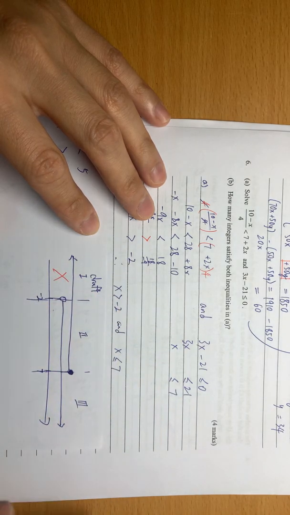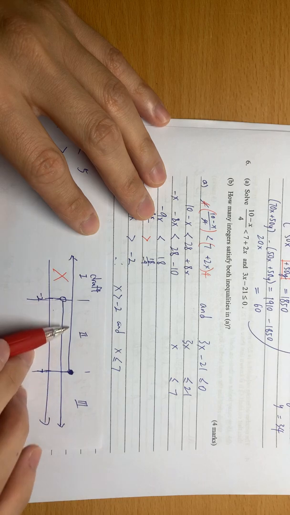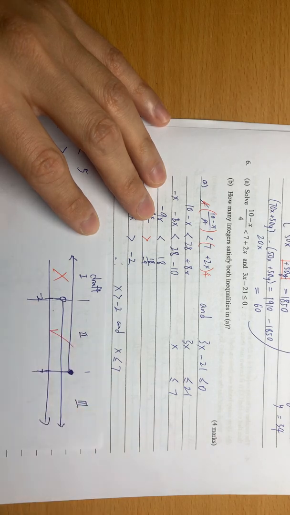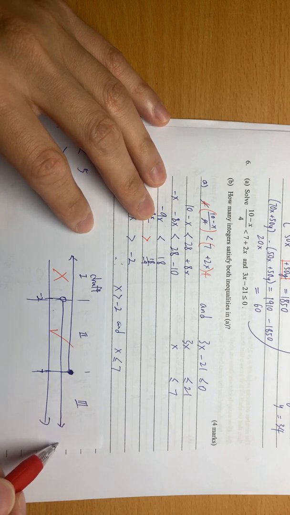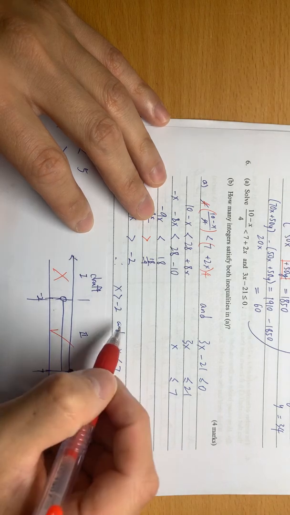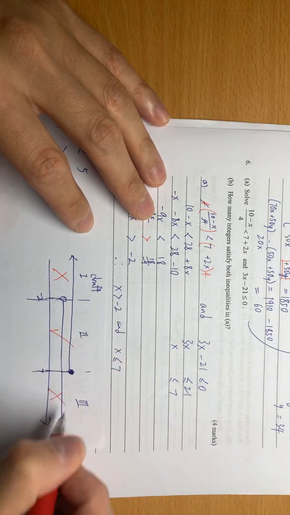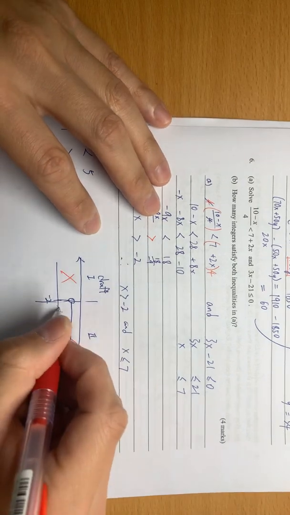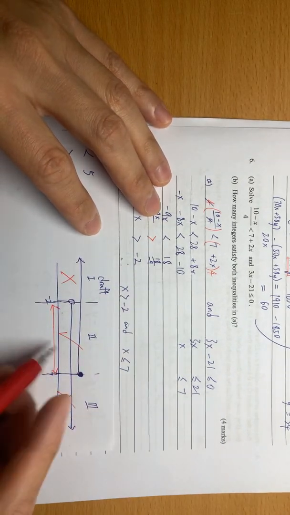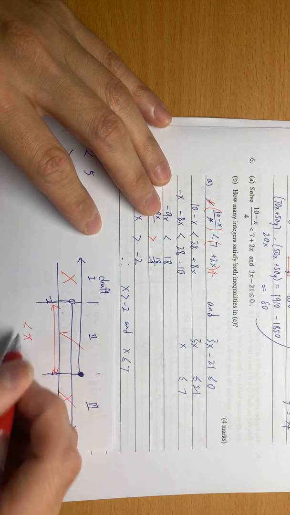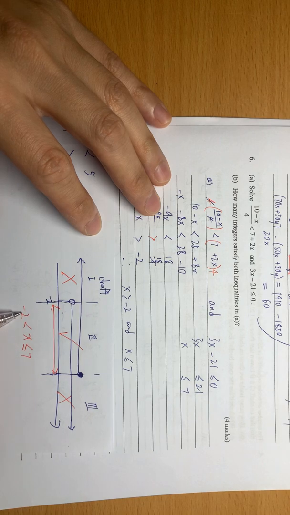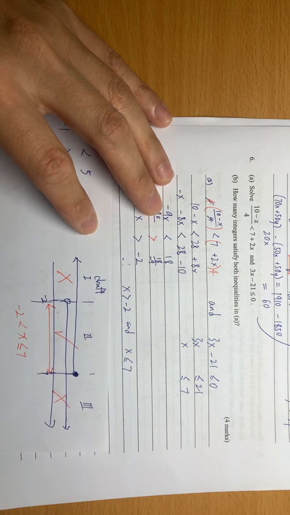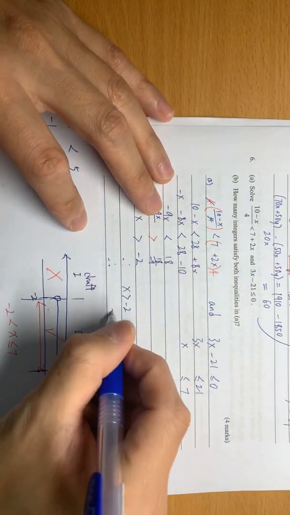The middle region fulfills the first requirement and at the same time also fulfills the second requirement. So this is our target. This is our solution. The last region fulfills the first one but not the second one. So under the "and" situation, this is not acceptable. And our answer is this region. The name of this region is x between negative 2 and 7. x larger than negative 2, at the same time x smaller than or equal to 7. This is the simplified expression and you need to give me this conclusion to get the final answer mark.